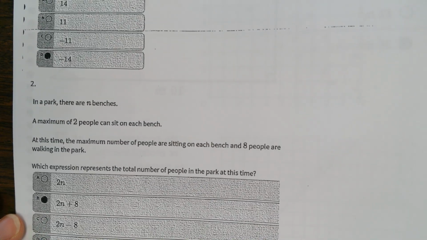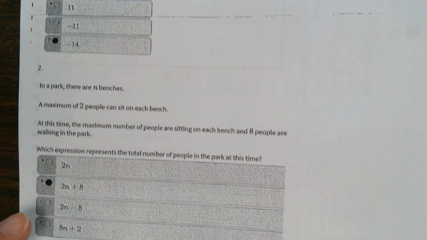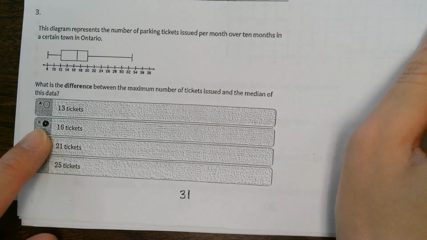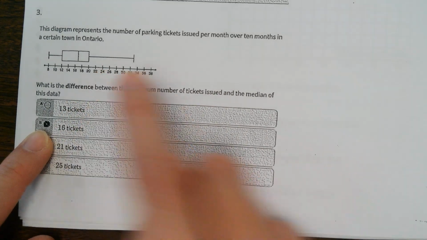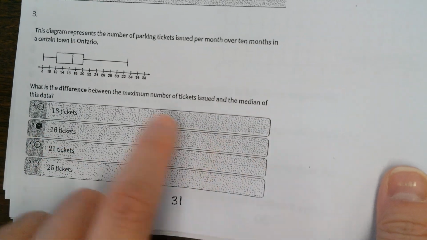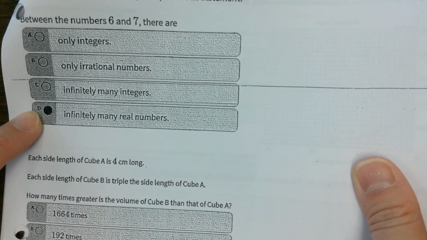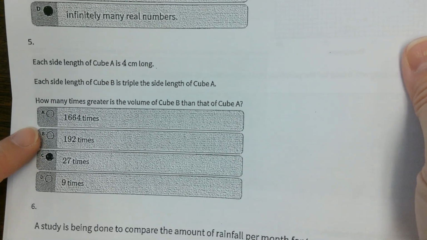The last set. Just make sure everybody is on that page first. Okay, so number 1 is negative 14. Number 2 is 2n plus 8. Number 3, 16 tickets. All right, I do want to go over box plot after we finish taking up this set. Number 4, infinitely many real numbers. Number 5, C.